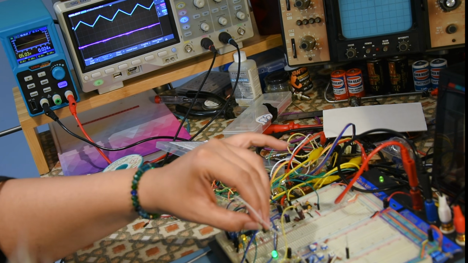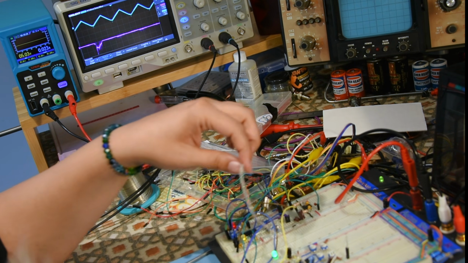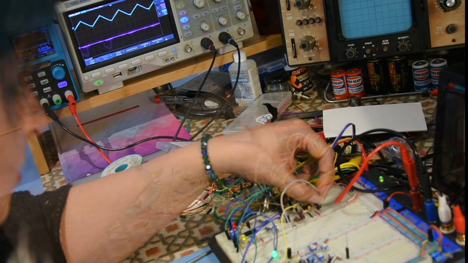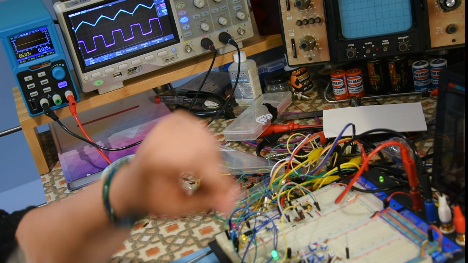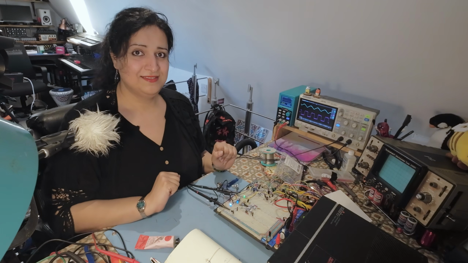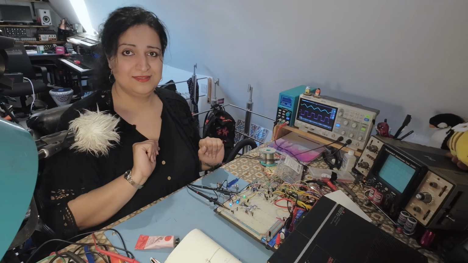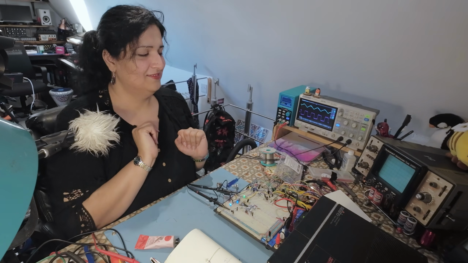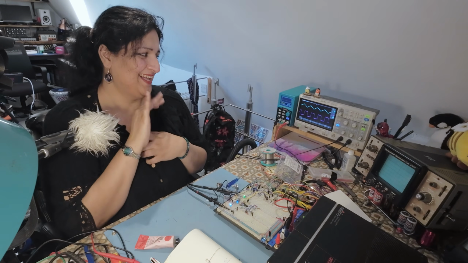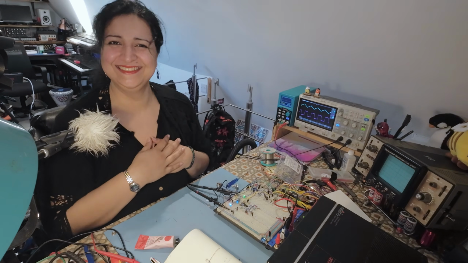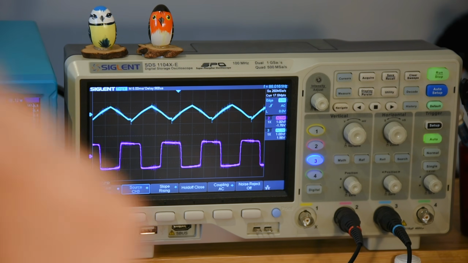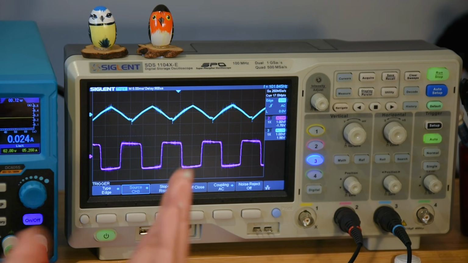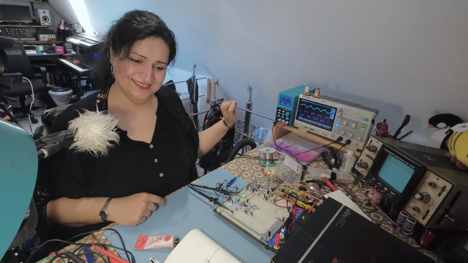Let's disconnect that and connect it to... Oh! Hello? Well, that's kind of a very nice, curvy, sexy square wave. It's nice looking. It looks hand-drawn. I like that. It's just arty.